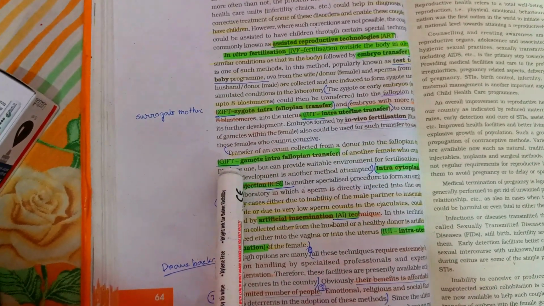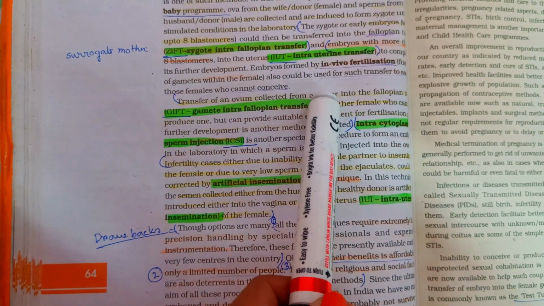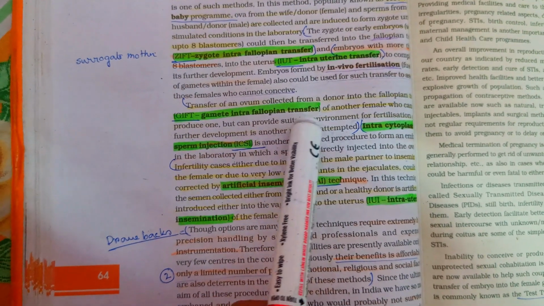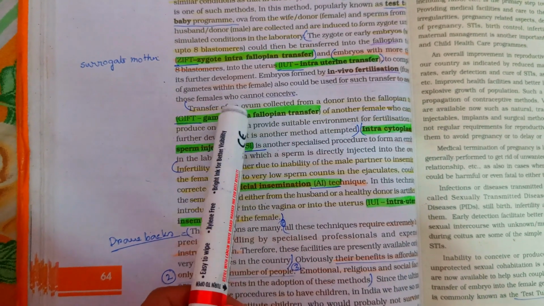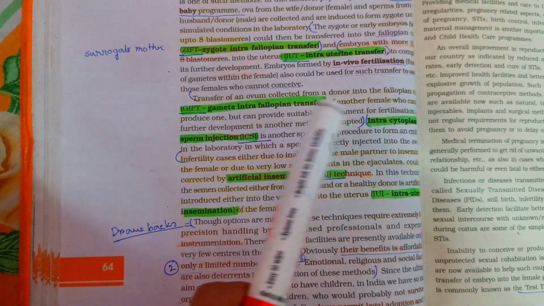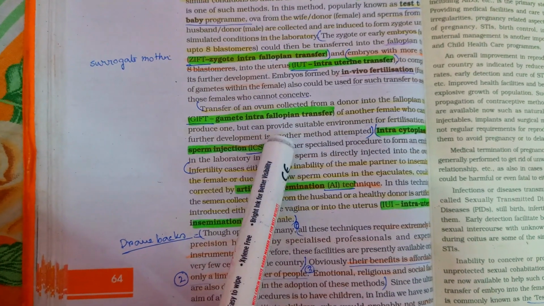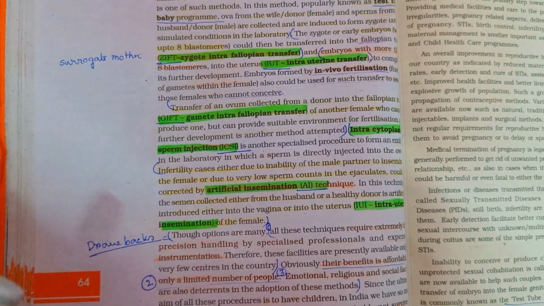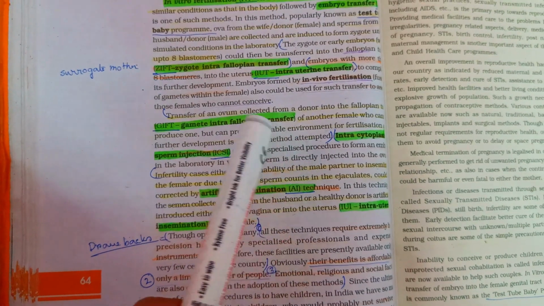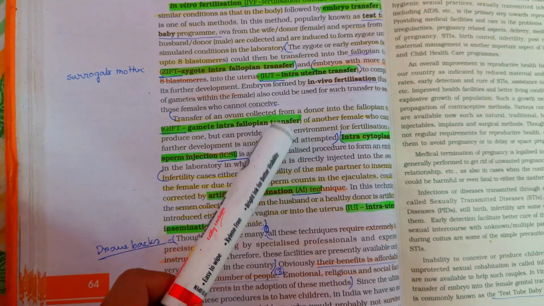Next one is GIFT, gamete intrafallopian transfer. So in this case, transfer of an ovum collected from a donor into the fallopian tube. So again fallopian tube, from the name you can get, of another female who cannot produce. That means in this case, ovum will be collected from the donor if a female is not able to produce ova, but that female can provide suitable environment for fertilization and further development. So gamete from another female will be collected and transferred into the fallopian tube of the woman who is not able to produce that ova.